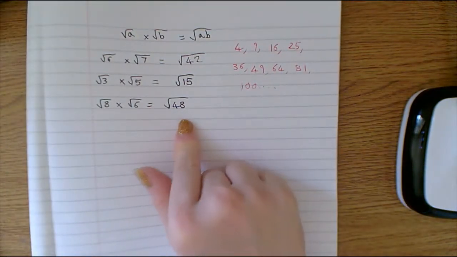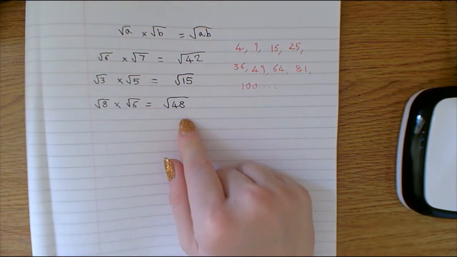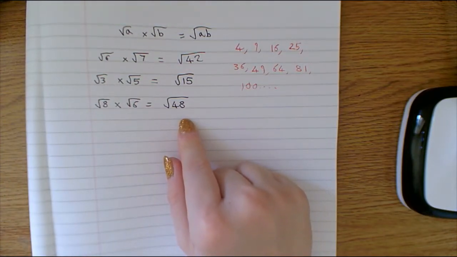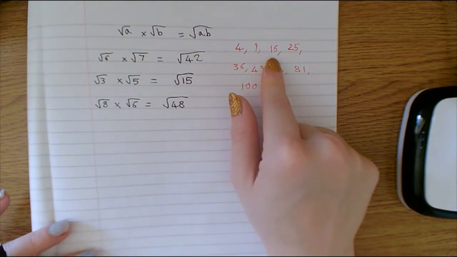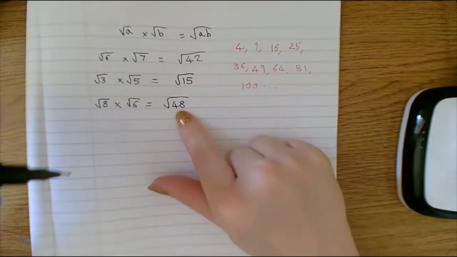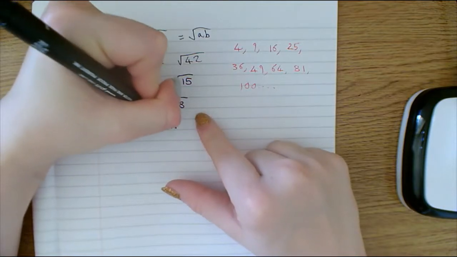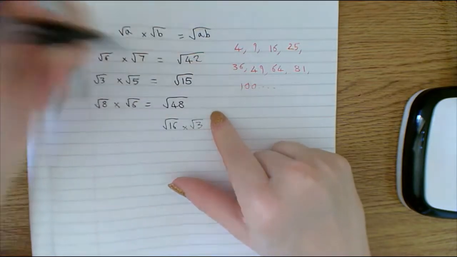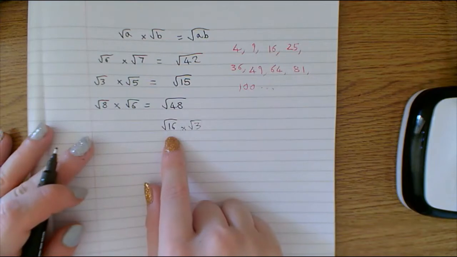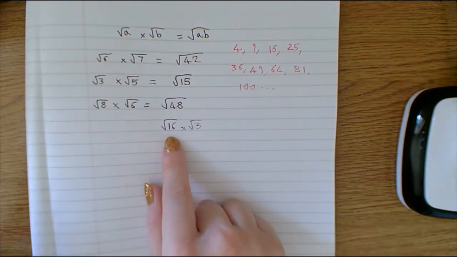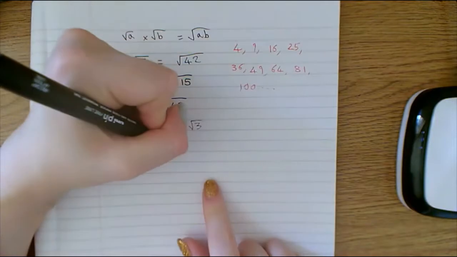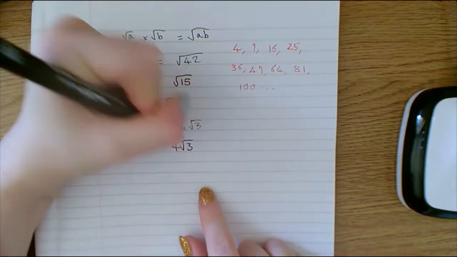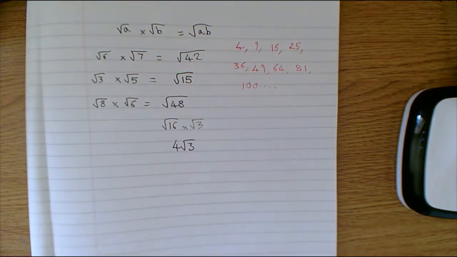So now we look for a factor of 48 that's also a squared number. Remember, we're trying to get the biggest factor possible. So I know that 16 is a factor of 48. Because of that, root 48 splits into root 16 times root 3. And after that, we just think, what is the square root of 16? The square root of 16 is 4. And so my final simplified answer here is 4 root 3. Okay, that's how multiplying surds work. We'll do a couple more complicated ones and then we'll look at dividing.